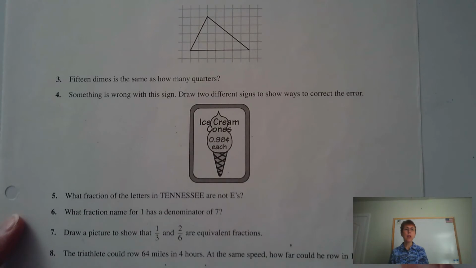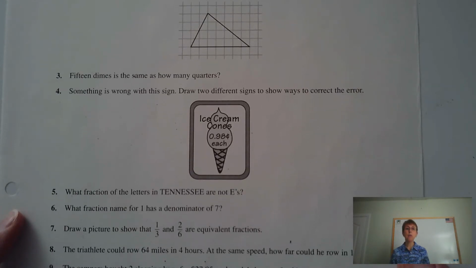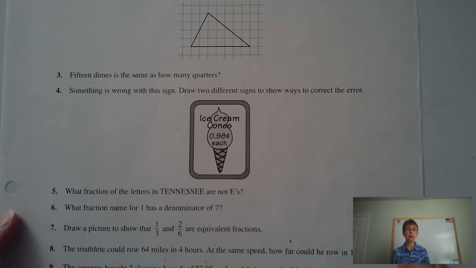Number 3, 15 dimes is the same as how many quarters? Well, you're going to need to know how much 15 dimes is before you can figure out how many quarters will be equal to that amount.